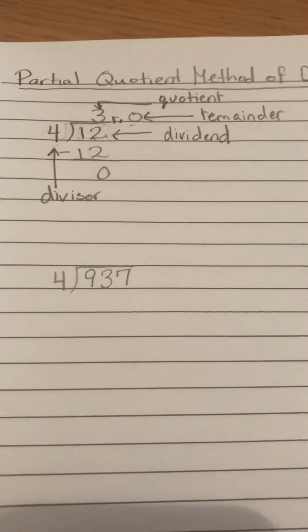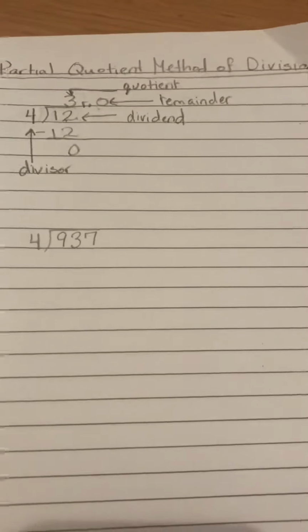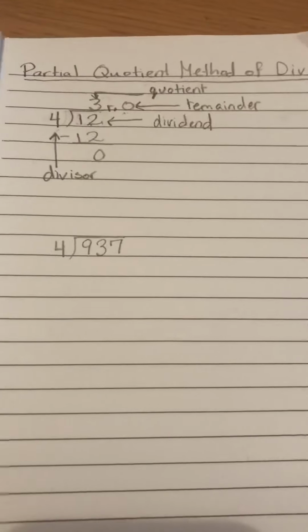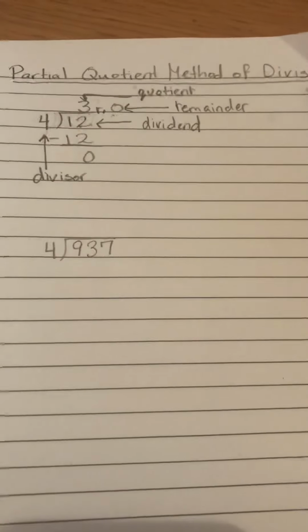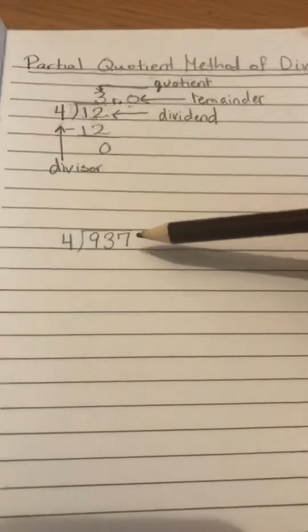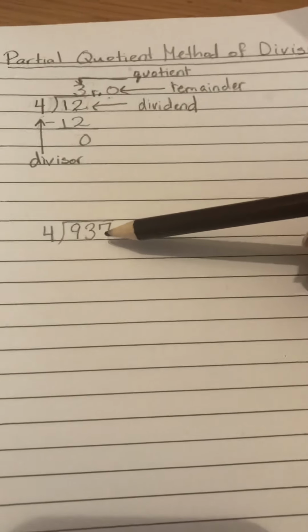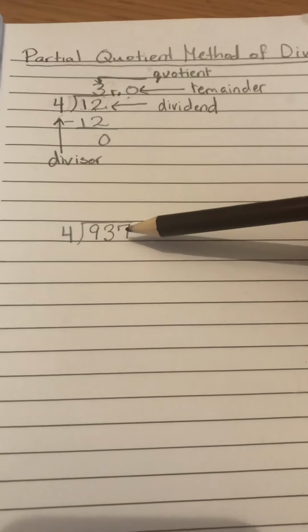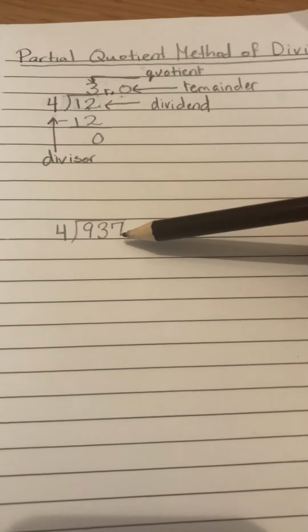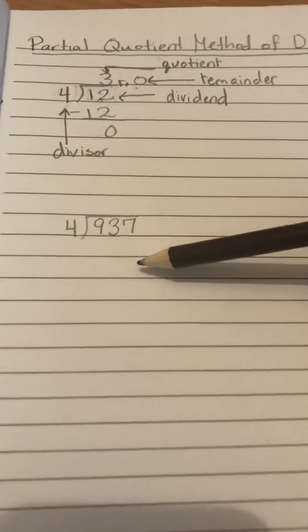Okay, we're back with the partial quotient method of division. And I wanted to explain that this type of division is actually used when we do long division. That is the division of a dividend that has more than 2 digits, such as 937 divided by 4.